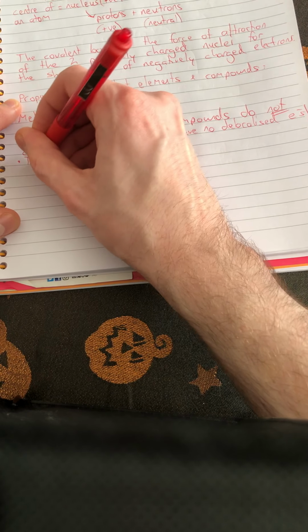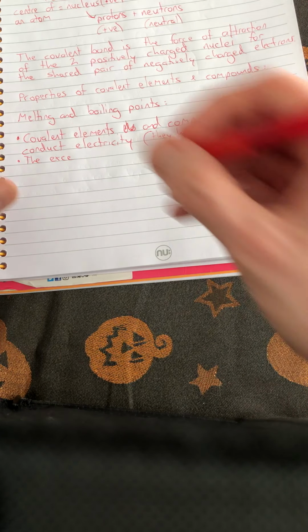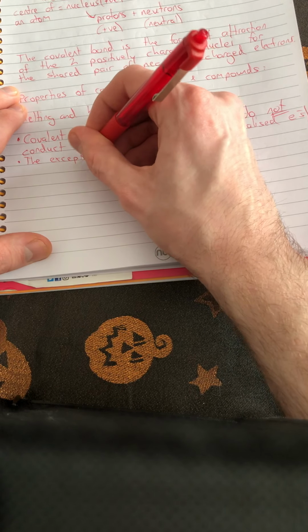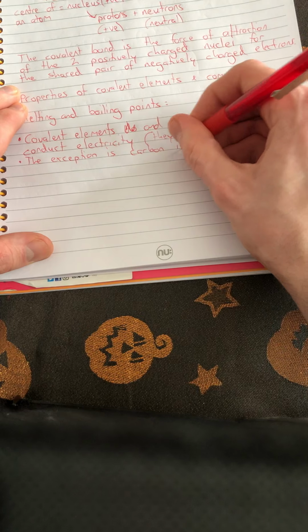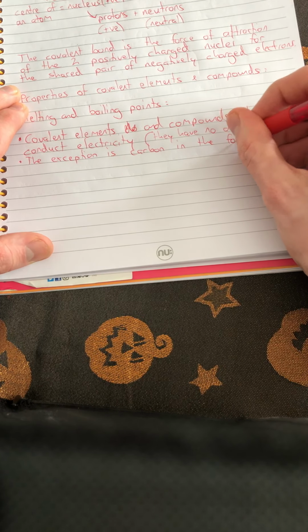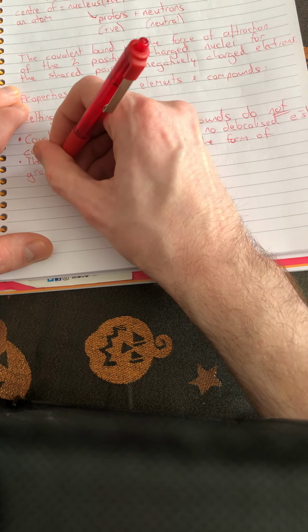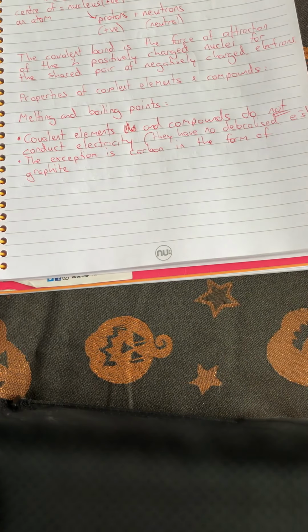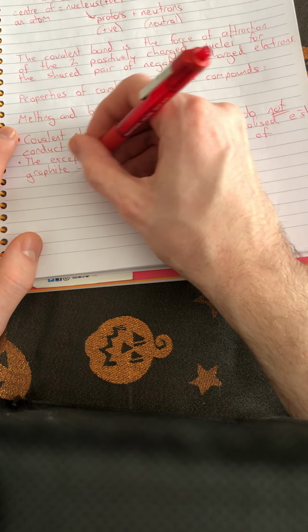Now the exception: there is one non-metal element that conducts electricity, and we'll talk about that. The exception is carbon in the form of graphite. Graphite, the substance your pencils are made from, does conduct electricity. So the exception is carbon in the form of graphite.